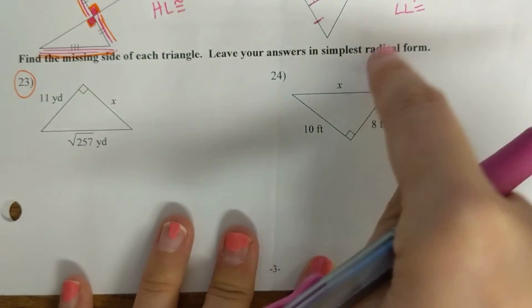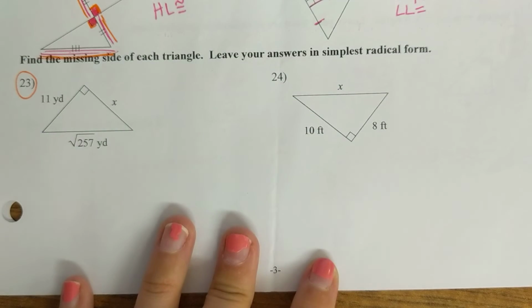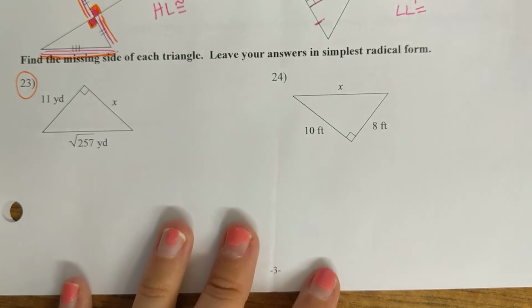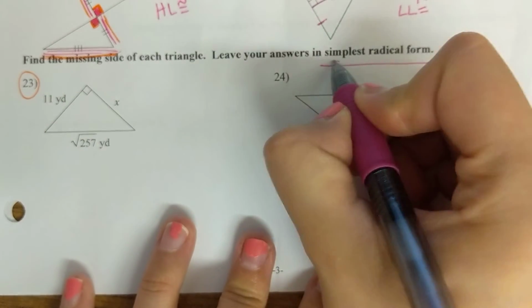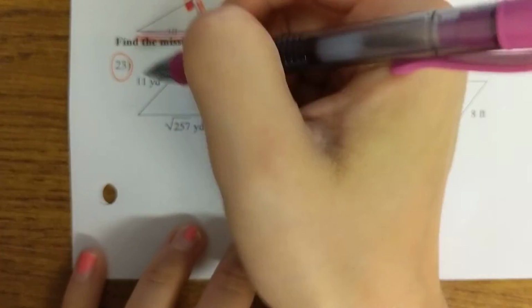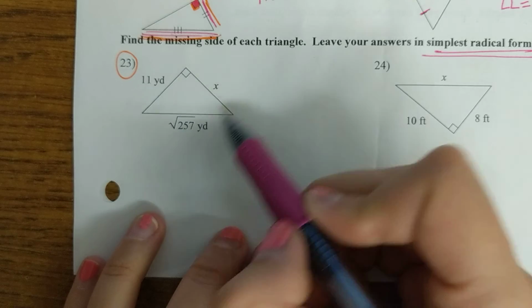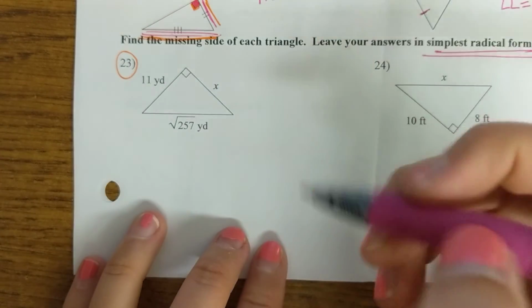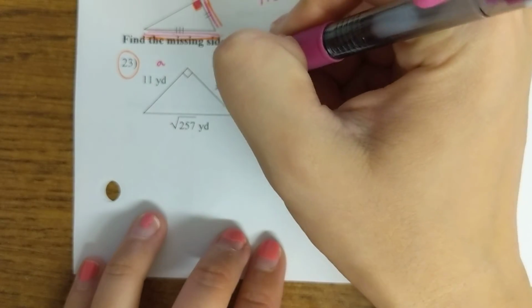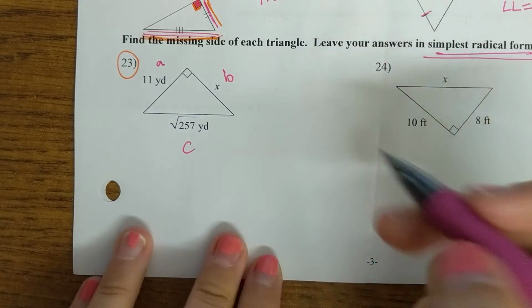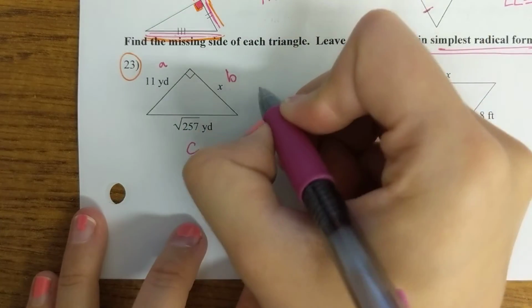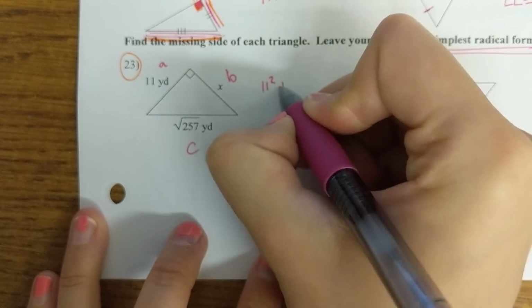All right, find the missing side of each triangle. Leave your answers in simplest radical form. Do not put it in your calculator and round it if they're asking for simplest radical form. They want it exact, okay? So here, we're going to use Pythagorean Theorem. We're given two sides, we're trying to find the other. One of the legs is A, one is B. It doesn't matter which, but it's very important that C is the hypotenuse. The Pythagorean theorem is A squared plus B squared equals C squared.